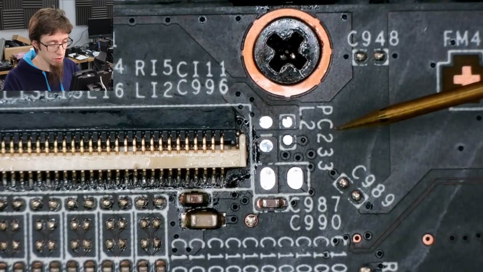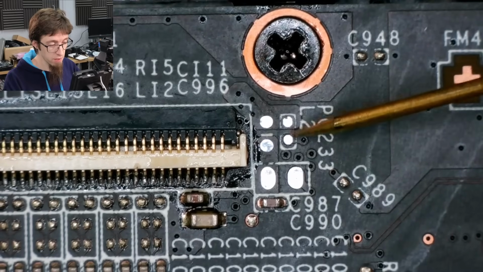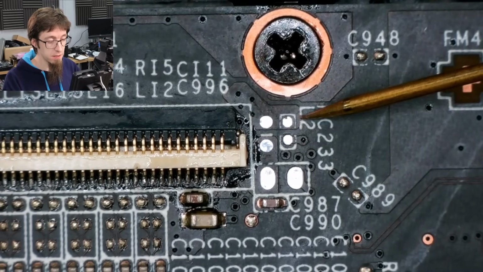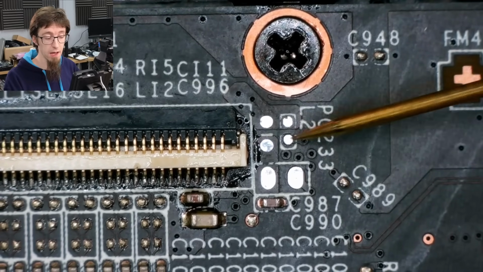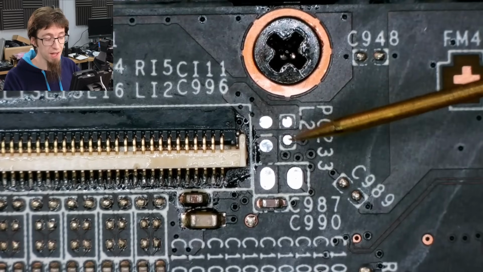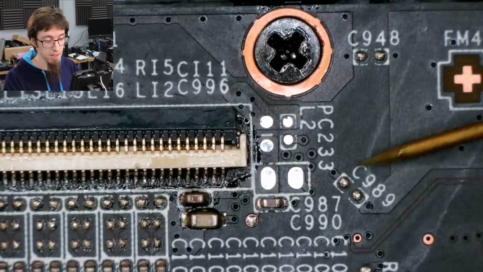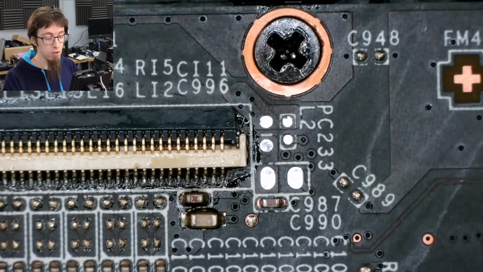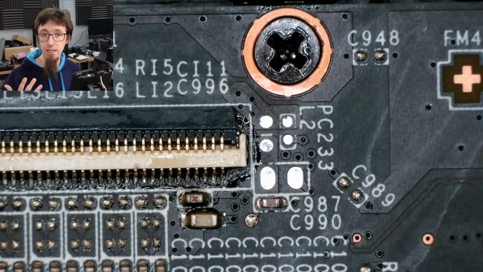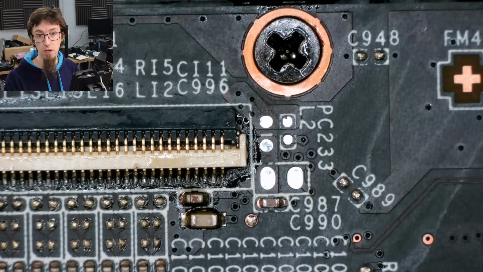In case anyone's wondering, PC233, that's this guy here, that's a no stuff. And we could tell because before we wicked it all down, the pads were little bumps like these. And that is where no stuff means that there is a space for it on the board. There is a footprint for it, and solder has been applied there. But the part was never intended to be fitted. It is deliberately no stuffed.